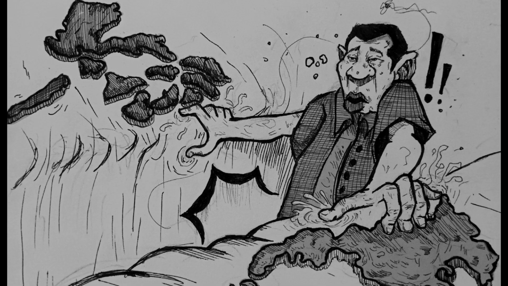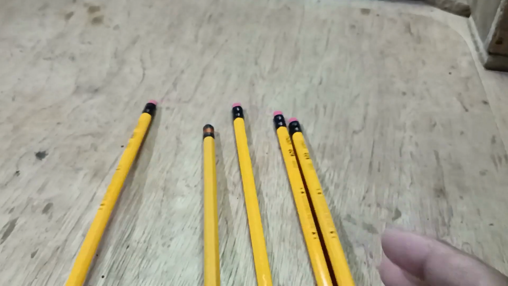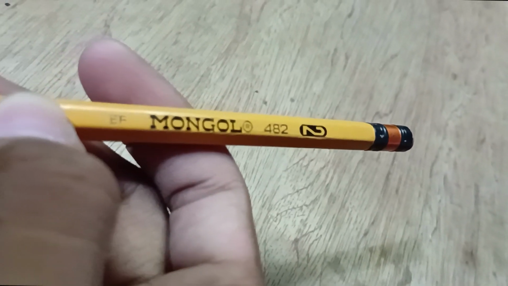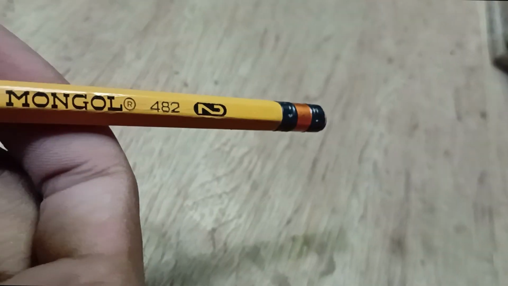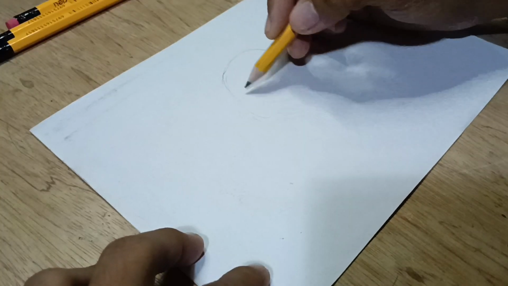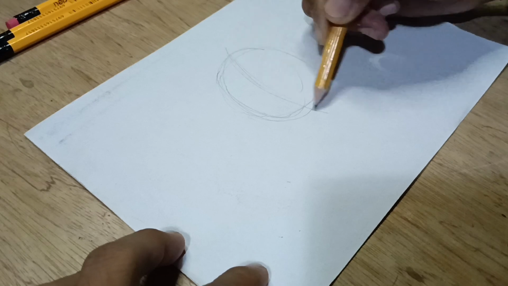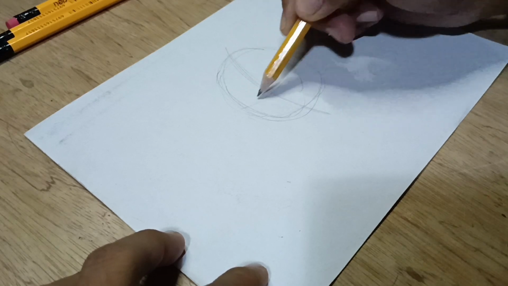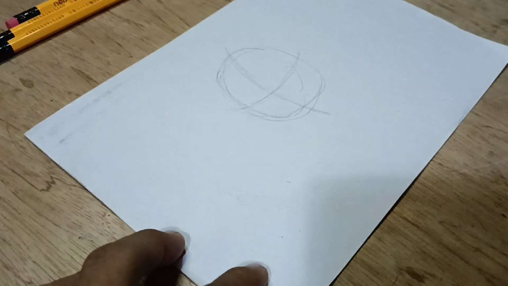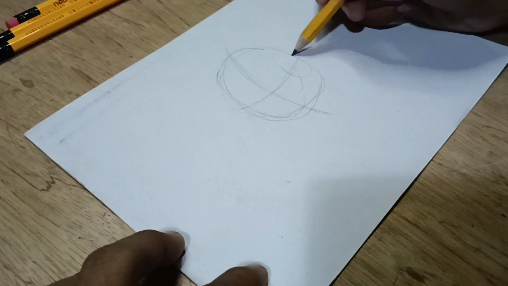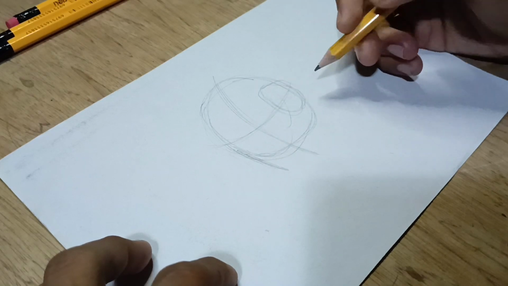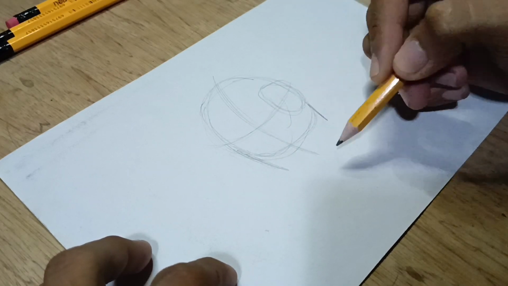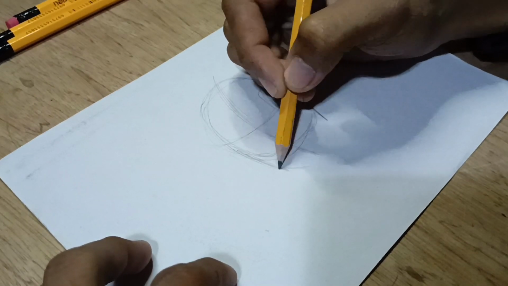So, back to the video. So, for cartooning in school contest, they use a Mongol 2 pencil. So, yan ang gagamitin natin sa video na to. So, as you can see here, nag-drawing lang ako ng circle tsaka lagyan ng cross kagaya ng anime lang ng pagka-drawing tsaka isang circle sa gilid. Then, apply the jaw. Try mo iguhit yung jaw ng character mo.